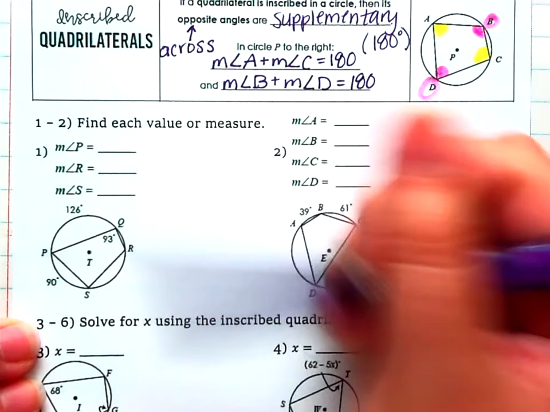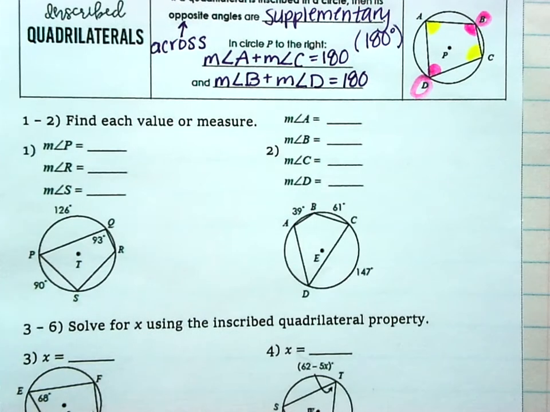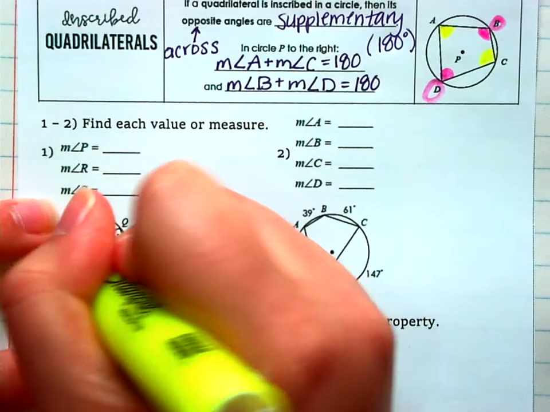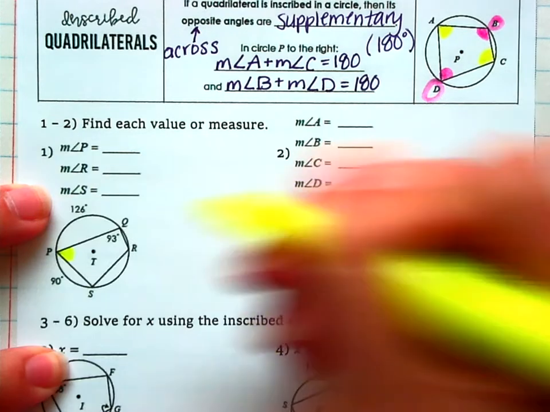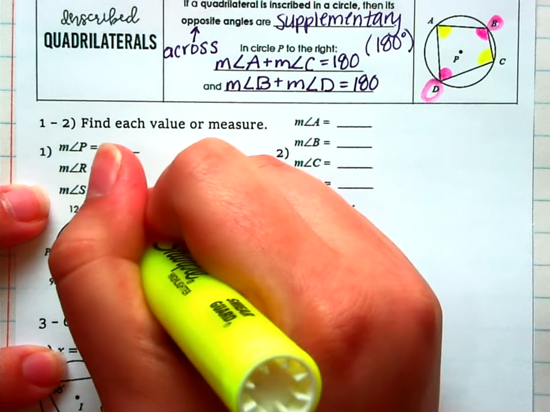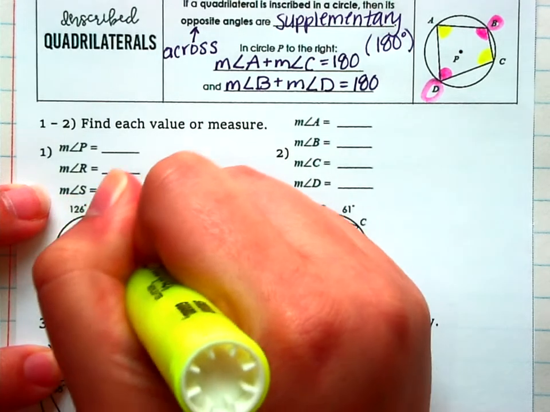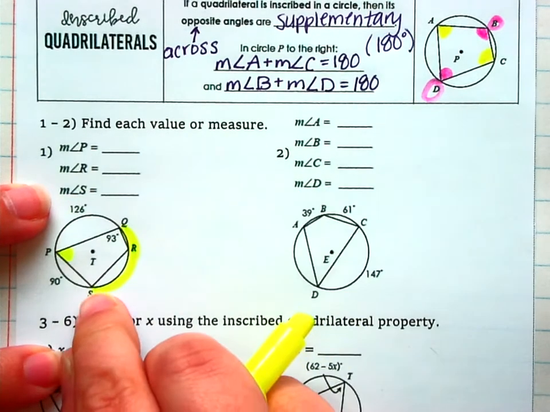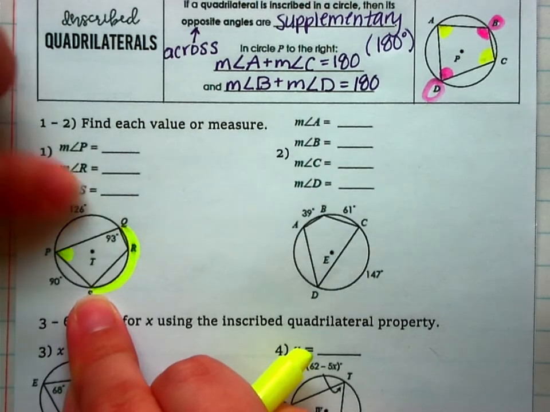So let's start with the first one they're asking for, the measure of angle P. So P is this angle, and it is an inscribed angle, okay? So, connections, thinking about previous things we've learned. The inscribed angle, P, opens up to this arc right here.